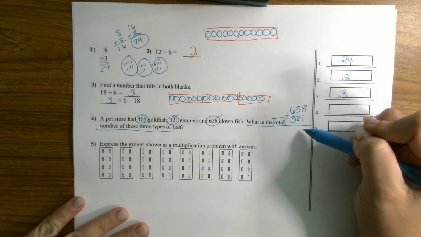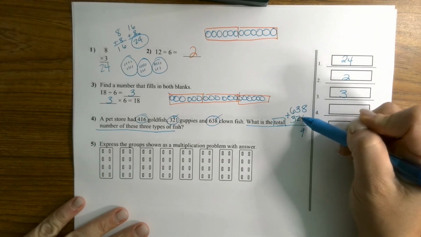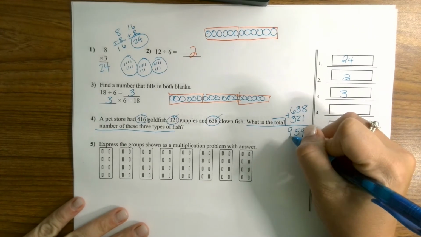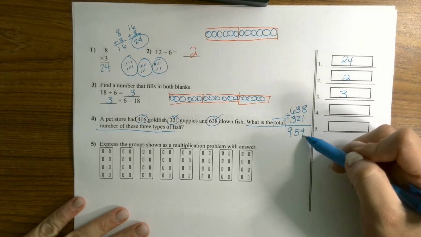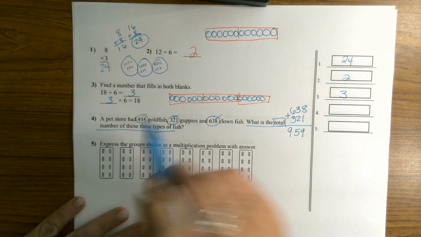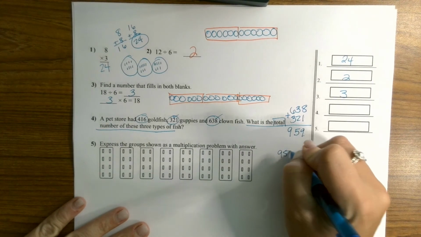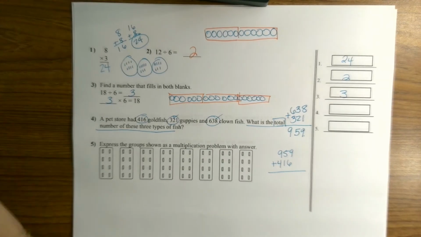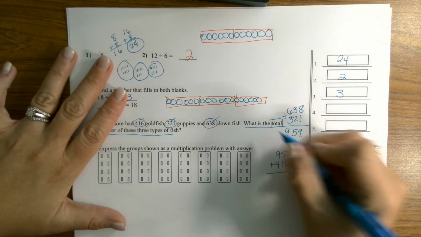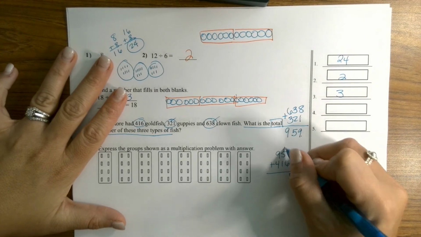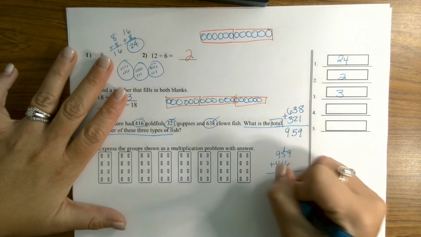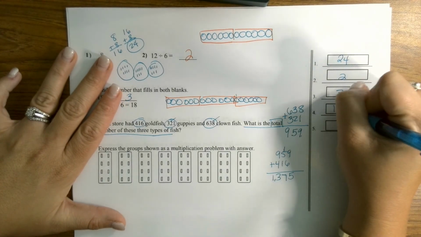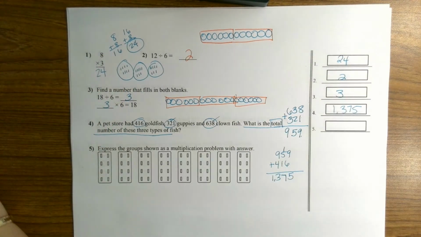Okay, so 8 plus 1 is 9, and 3 plus 2 is 5, and 6 plus 3 is 9. So we've got 959, and we need to add our goldfish. So we're going to take 959. Can't forget about the goldfish. Okay. Now, 9 plus 6 is 15. 5, 1, 5, 6, 7, 9. It's going to be 13. So 1,375 is your total amount of fish.